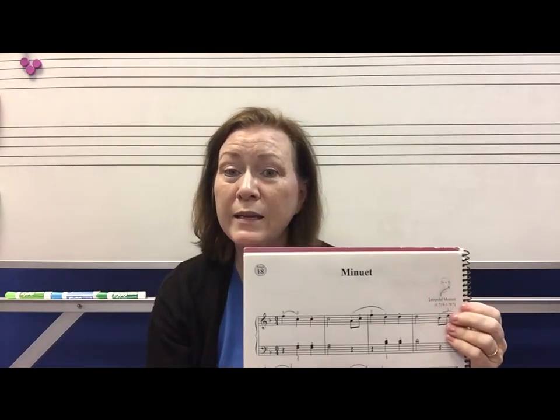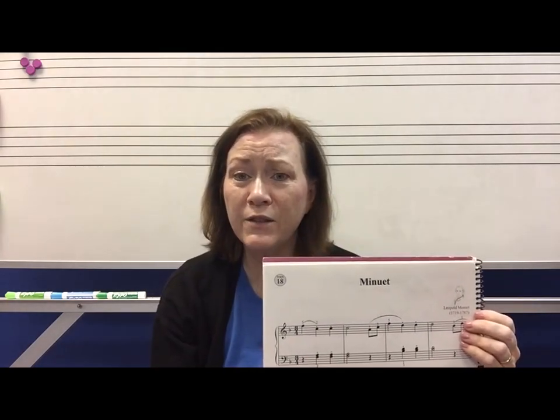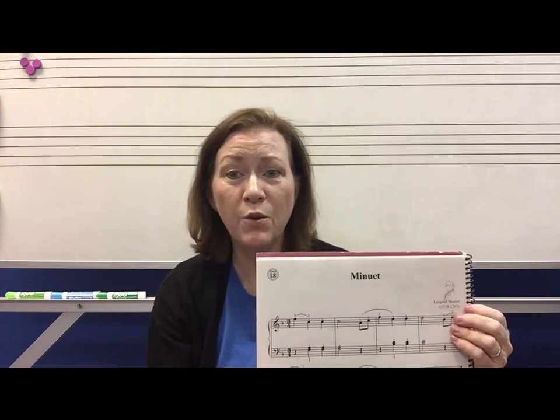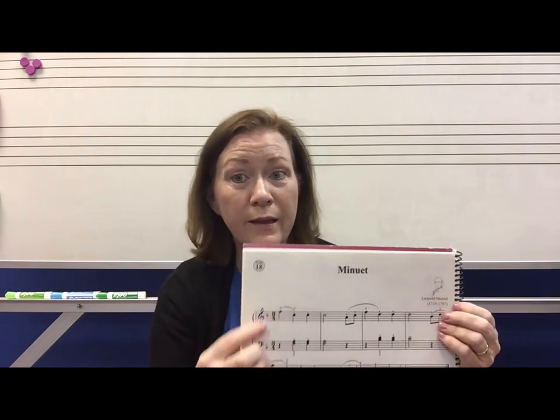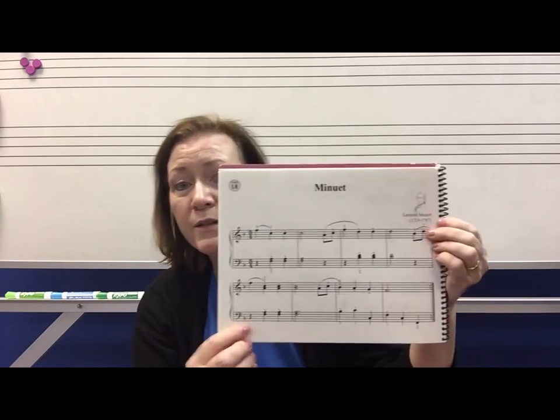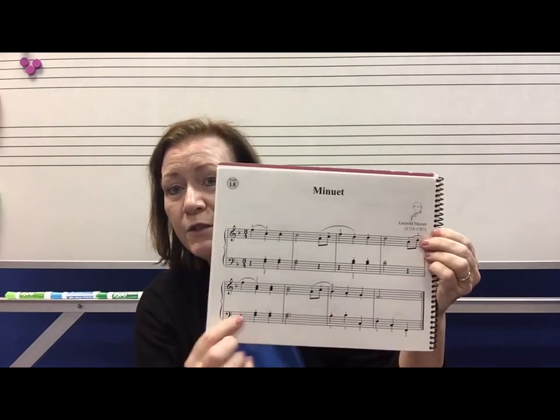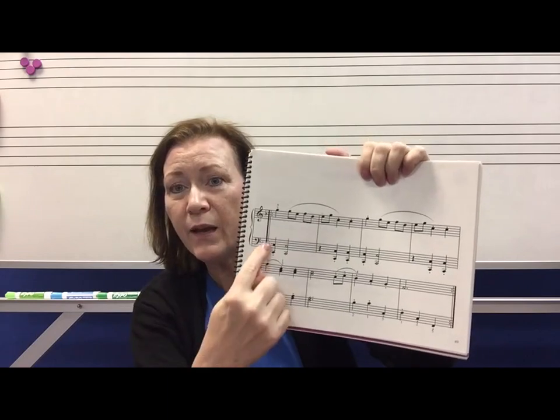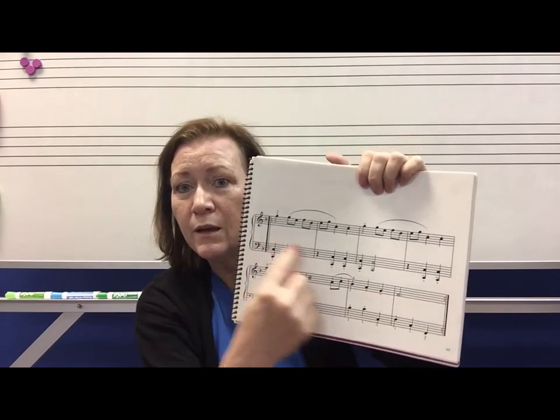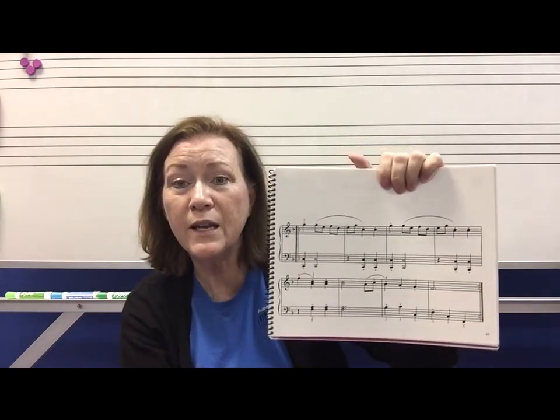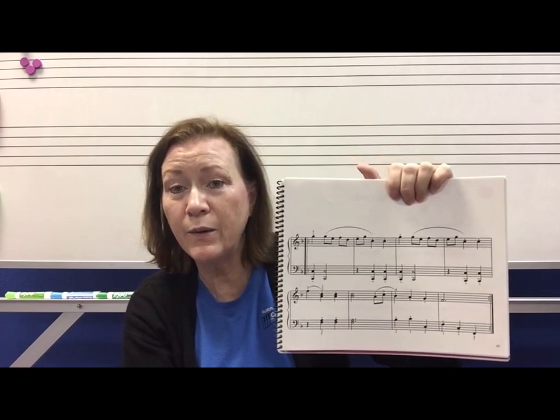Now, a minuet is a dance. So you see lots of songs that are titled Minuet because it told the listeners that this was a dance and this was how you would dance it. You would dance the minuet. It also has a repeat on the first page, and then the second page has its own repeat. And this is very common of dance forms in the classical time period, which is what this song is from. Let's listen to it and sing the solfege.